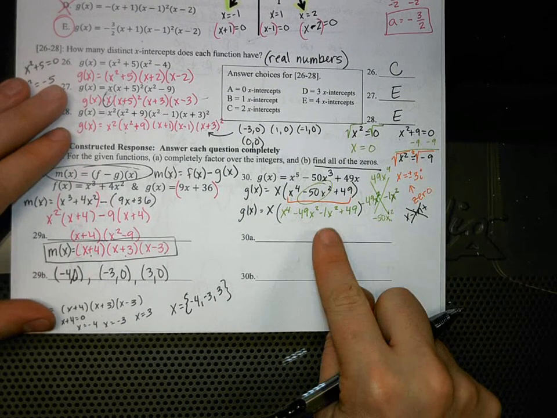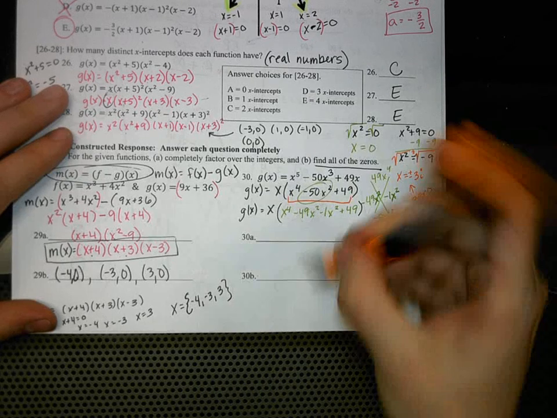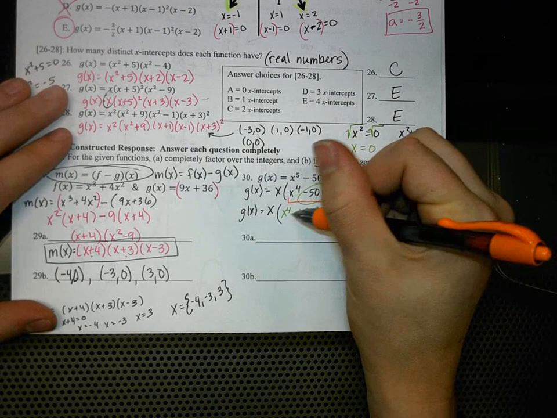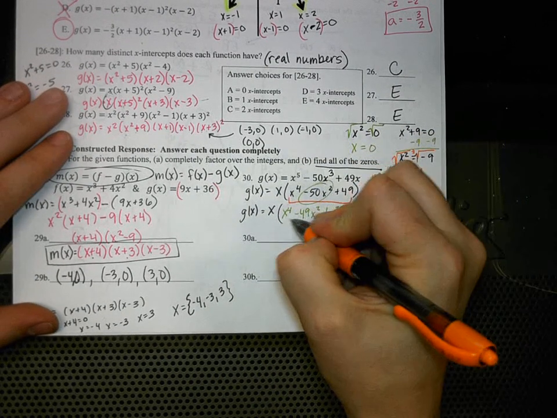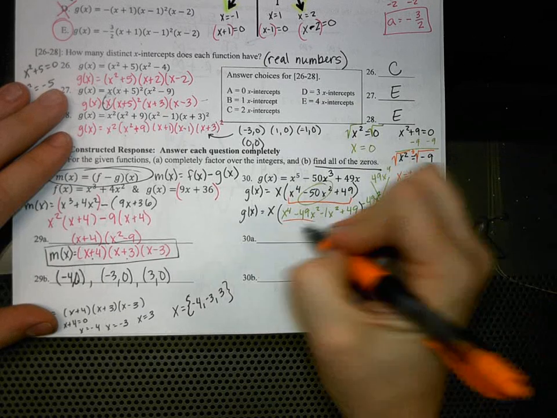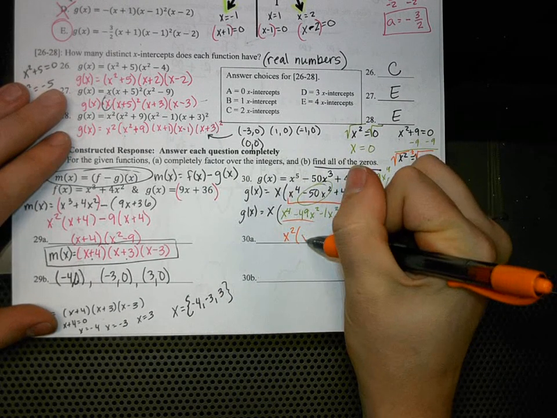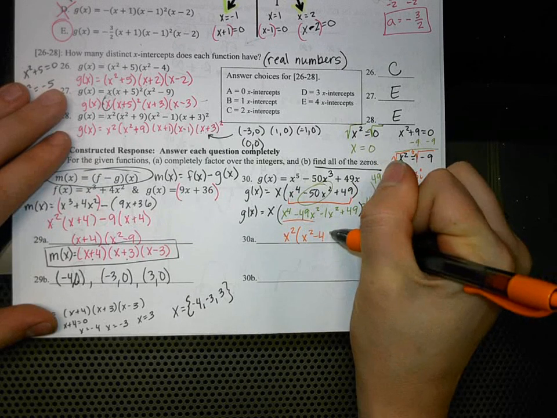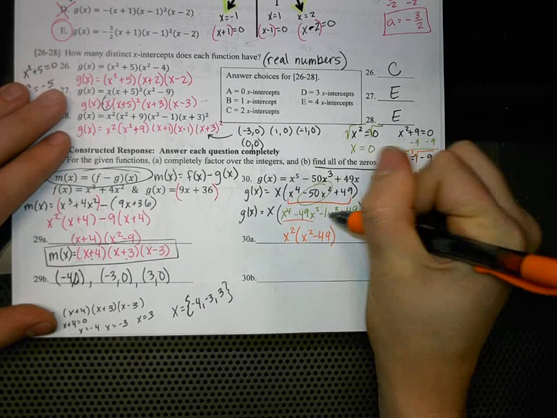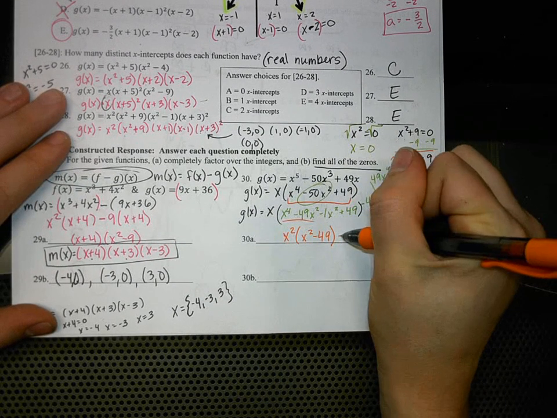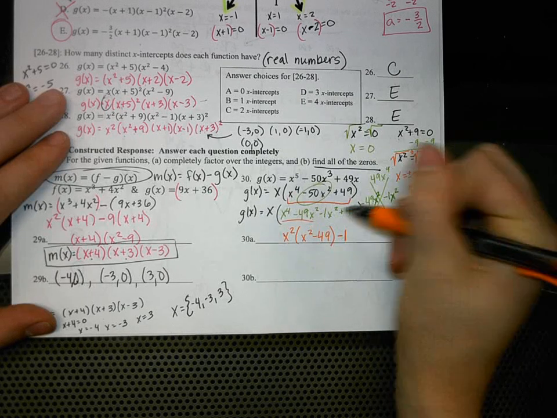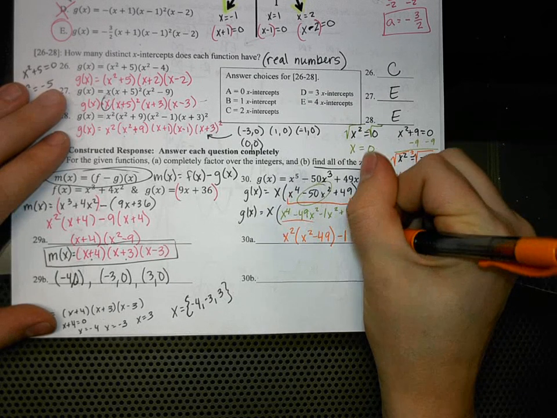So we're going to look at the left two terms. My greatest common factor out of the left two terms is x squared, and I'm left with x squared minus 49. My greatest common factor out of the right two terms is a negative 1. Whenever that first term's negative, go ahead and factor out a negative, and I'm left with x squared minus 49.